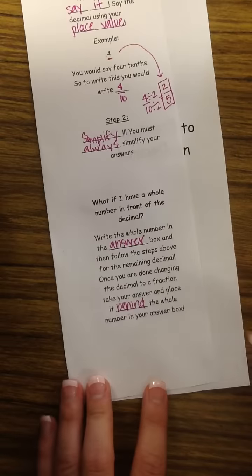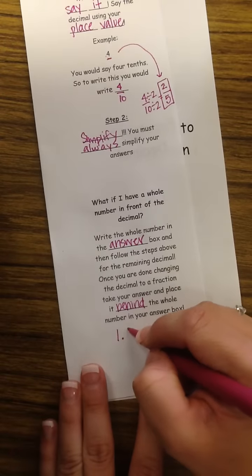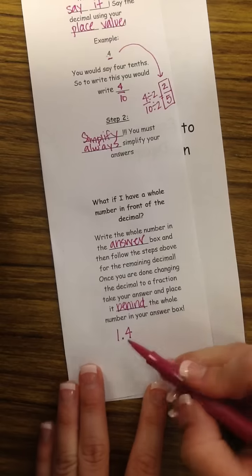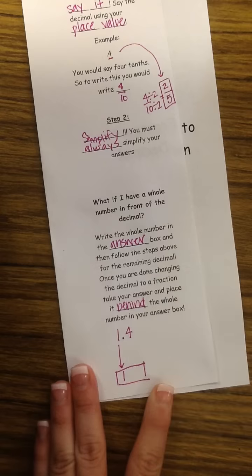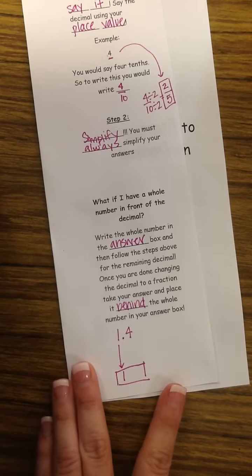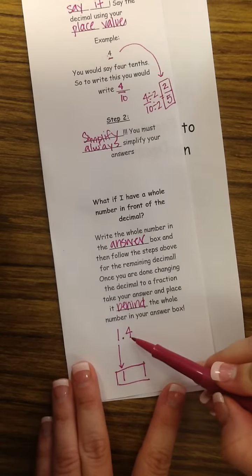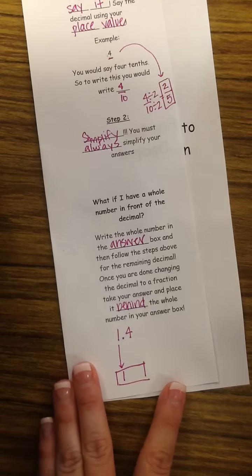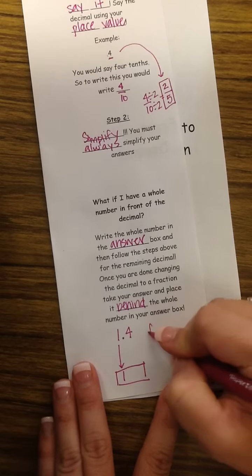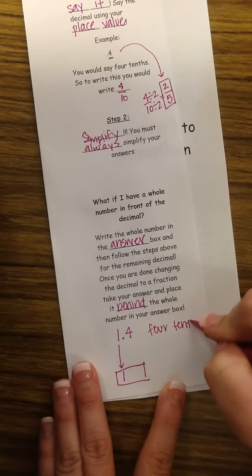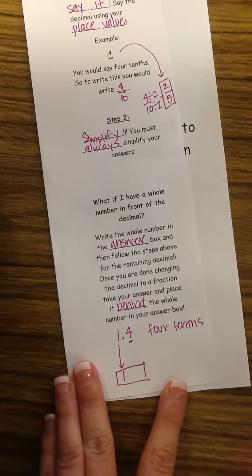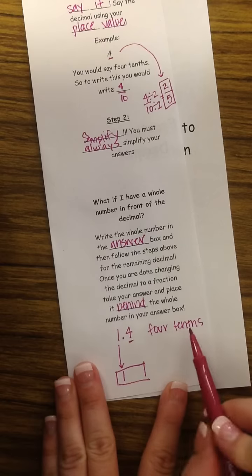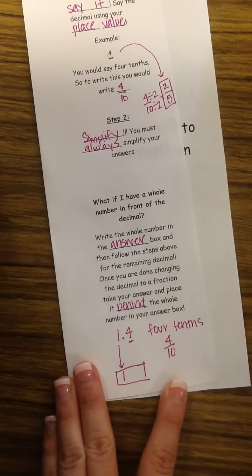Let's do an example real quick. What if I have 1.4? Okay, well, I have a whole number, so I'm going to create an answer box down here. I'm going to bring my whole number down to my answer box so that I don't forget about it. Now all I have left is 0.4. Well, just like we did up here, we're going to write it like we say it. So how do you say 0.4 using your place value? Well, that's 4 tenths. Okay, this is in the tenths place. And I'm just writing it out here so you can see where the fraction is coming from. 4 tenths would be 4 out of 10.